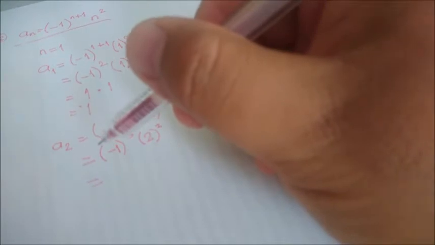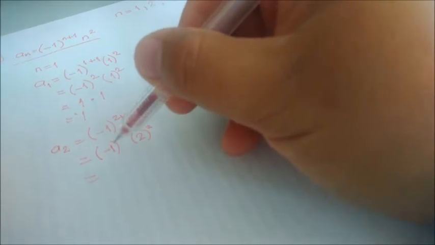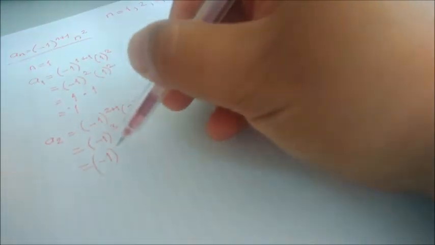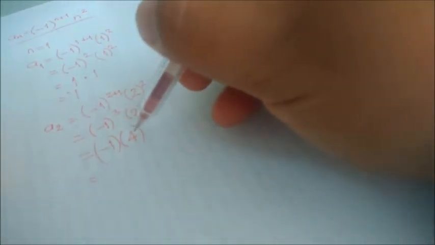Negative 1 cubed, that will be negative 1 times negative 1 times negative 1. Ang shortcut natin, kapag yung negative number, kapag yung exponent niya ay odd, the answer will be negative. Negative 1 times 2 squared. 2 squared, 2 times 2. That will be 4. Finally, negative 1 times 4 is negative 4. So our first term is 1. Our second term is negative 4.